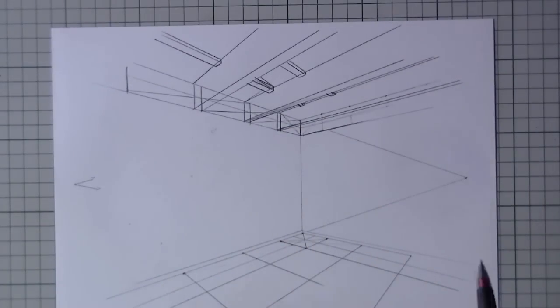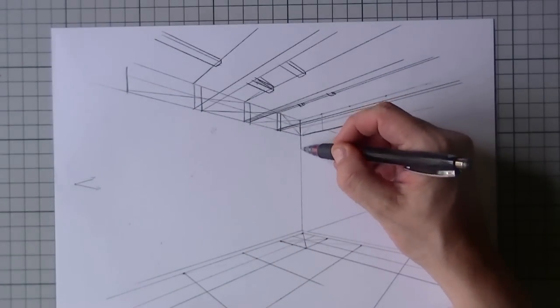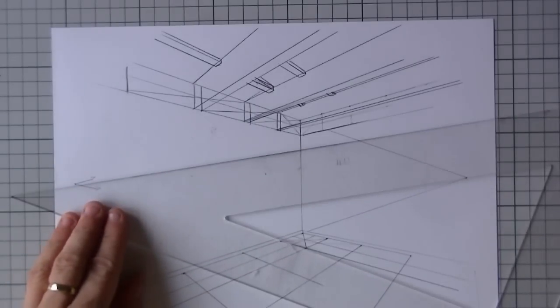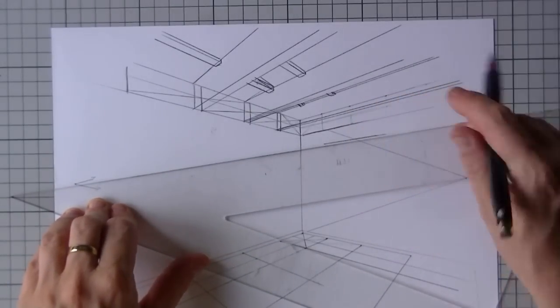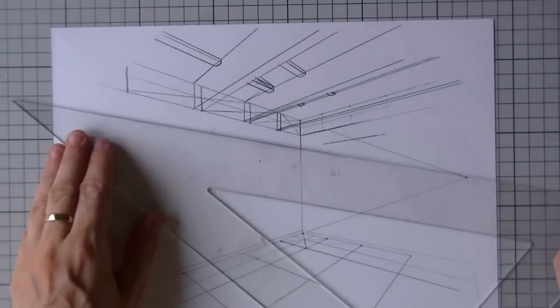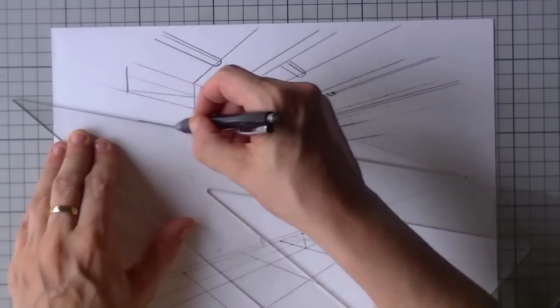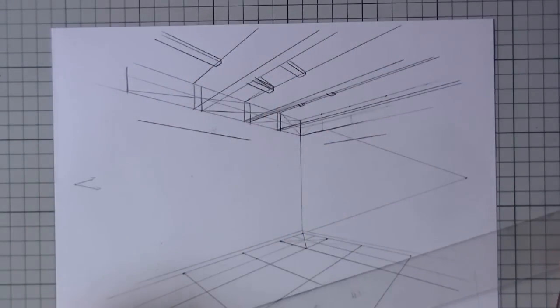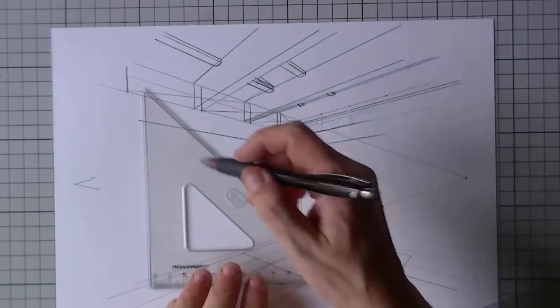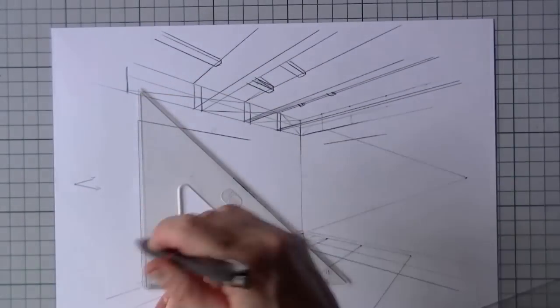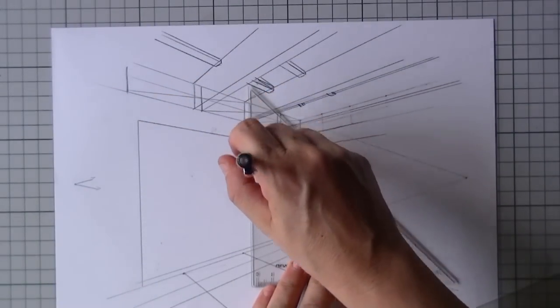Say you want to draw in an opening and a door. Simply use your disappearing points to decide the width of the openings.